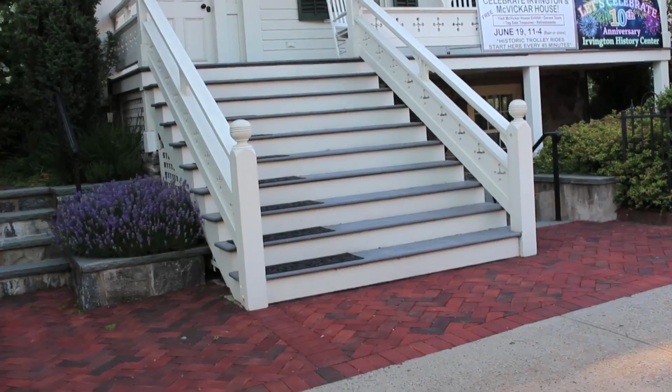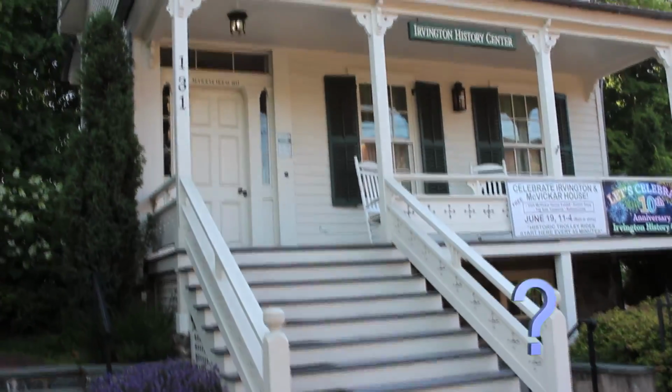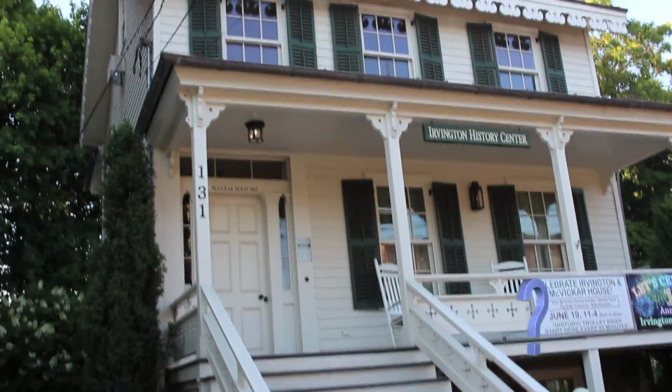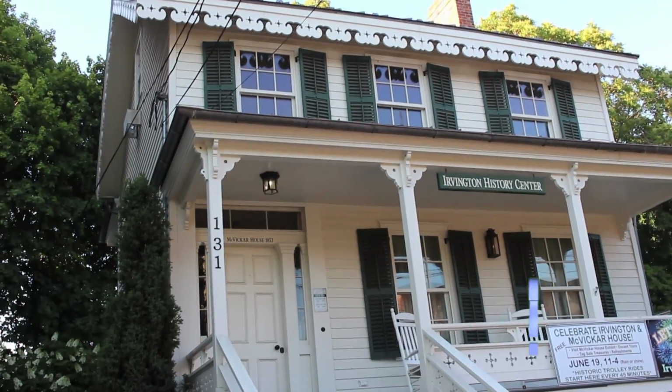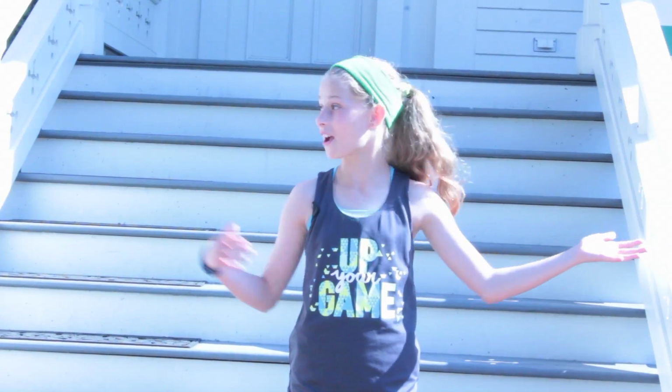Now let's bring the focus closer to home. How many of you recognize this building? And how many of you have been inside it? You're right. It's the Irvington Historical Society, located near the top of Main Street and close by the Main Street School. Let's take a walk inside.